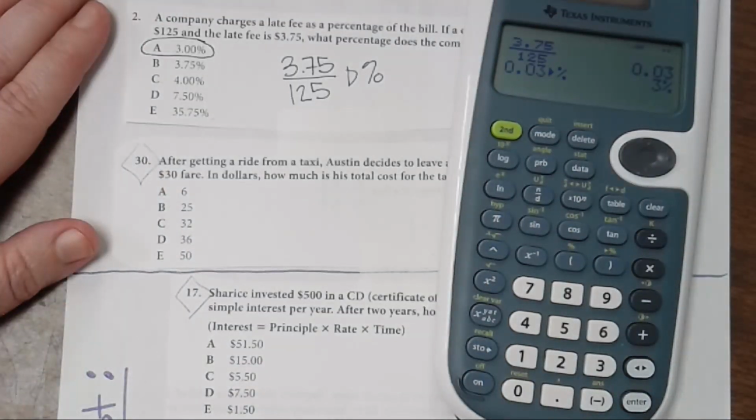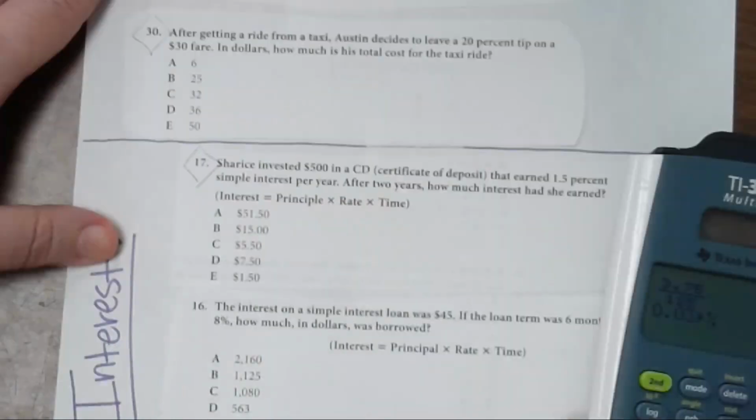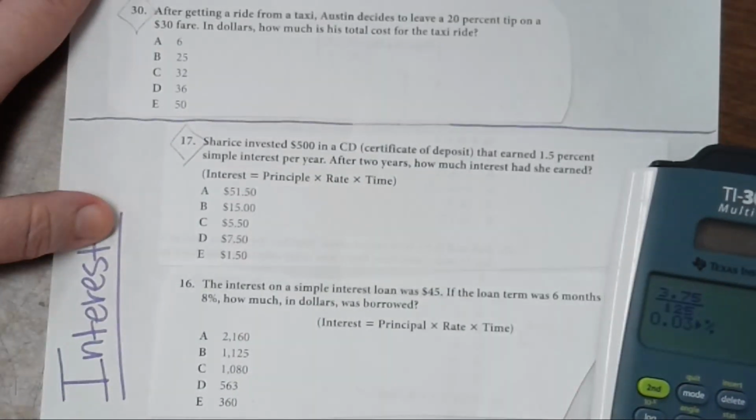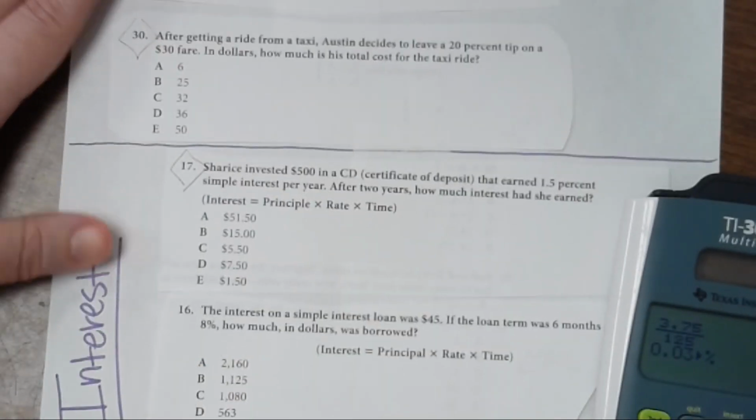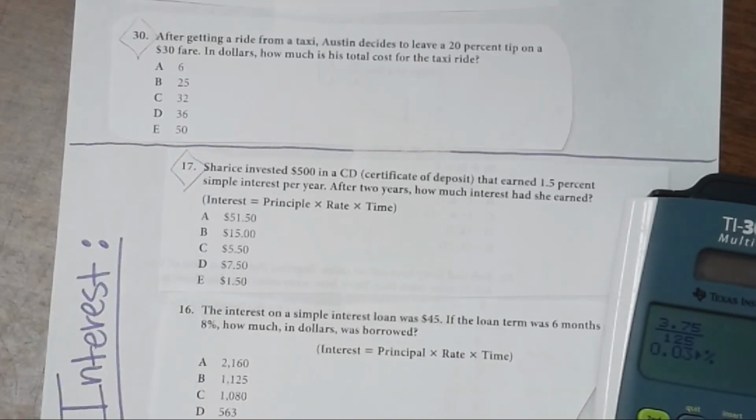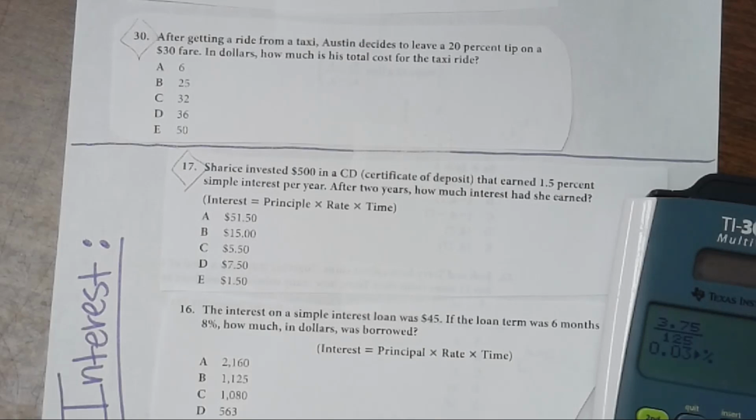All right, as we're looking at number 30, let's just review really quickly the rules for taking this test. I want you to go through this test and spend time on the ones that you know how to do. If you come to a question and you have no idea at all how to do it, you need to skip it.